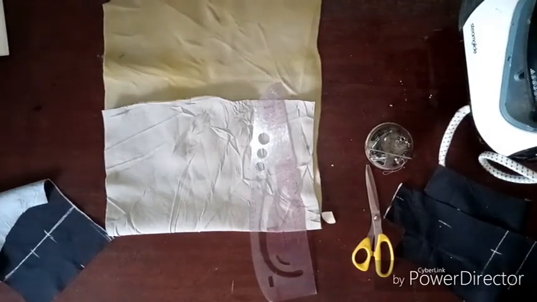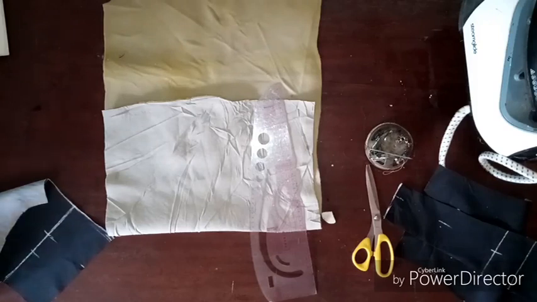Now the chalk is not visible enough, so I'm going to be using a marker pen to illustrate or to show us how to cut the breast pad. But please do not use marker on your fabric. I'm only using marker because this is a video tutorial and I need us to see exactly what I'm doing.